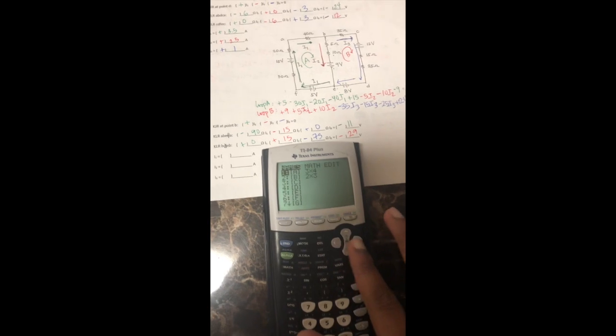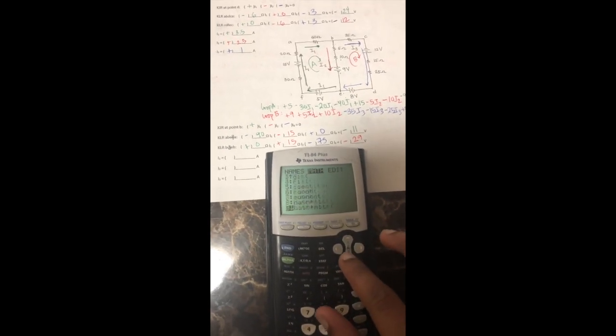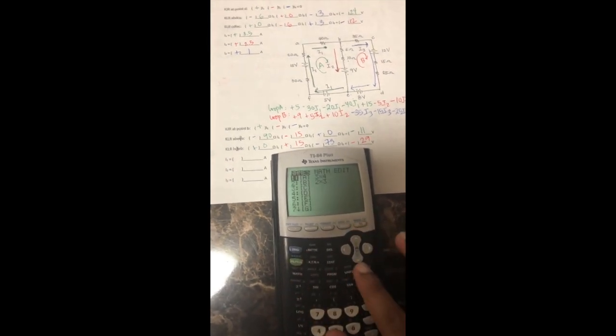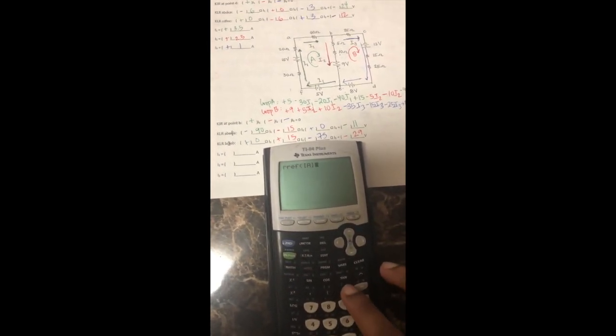Then I'm going to go to second matrix, math, go all the way down to RREF. I'm going to go to second matrix. I'm going to click the matrix I want.